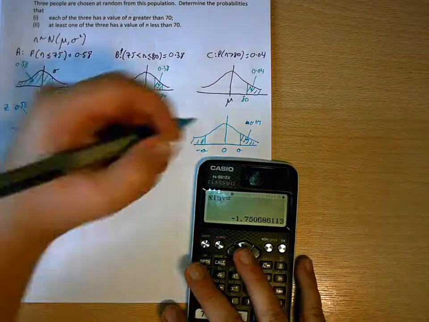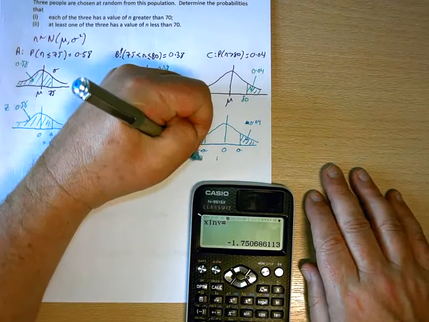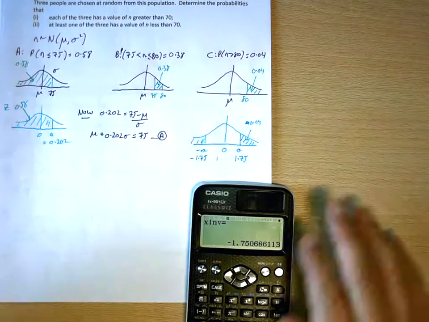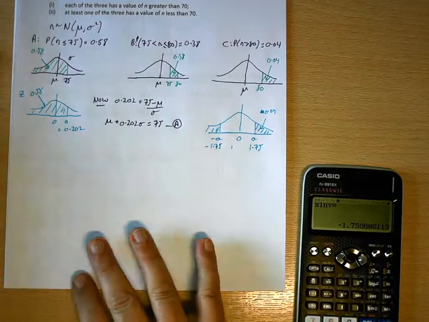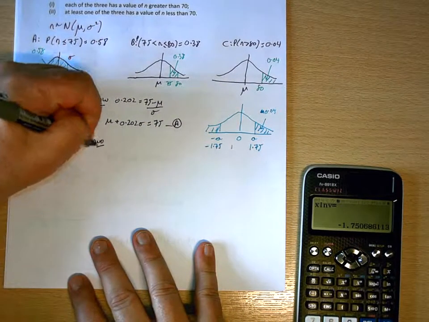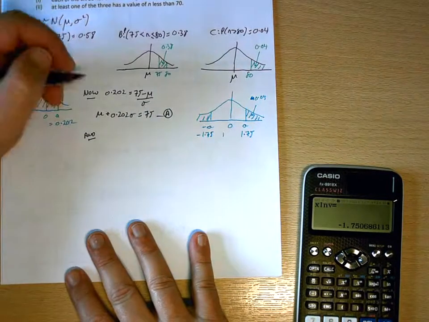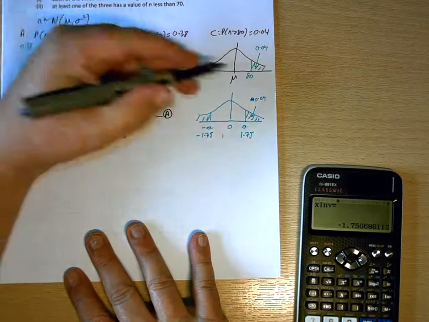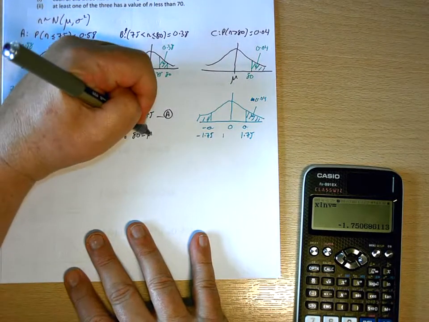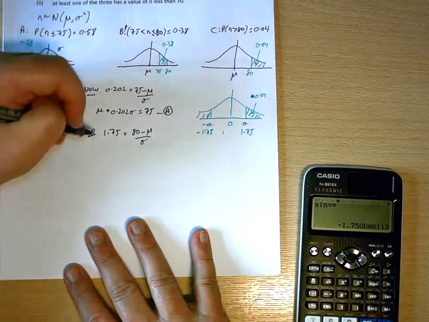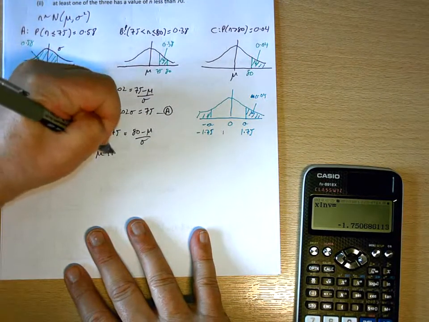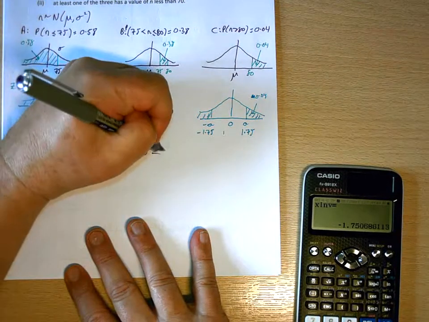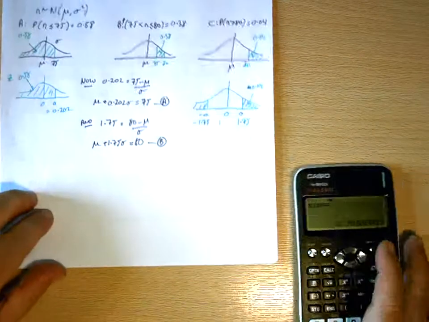So that gives me minus 1.75, which means a is 1.75. So putting this information into the transformation function, I have 1.75 equals 80 minus mu over sigma. So mu plus 1.75 sigma equals 80. I call that variable b.